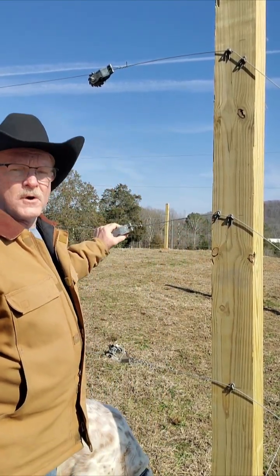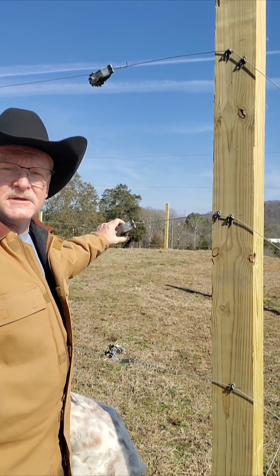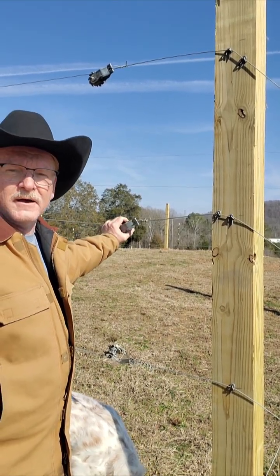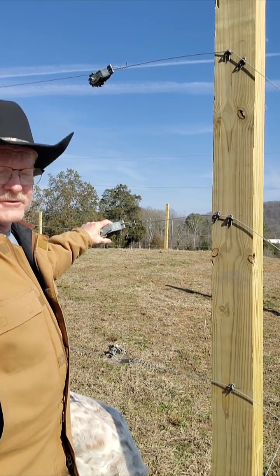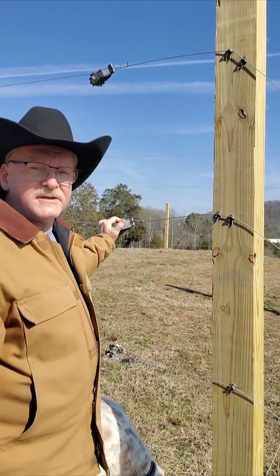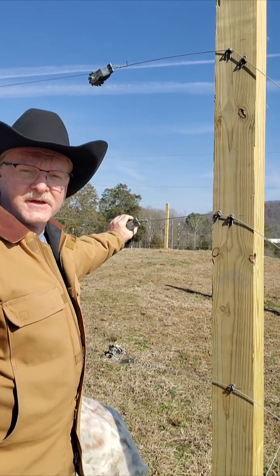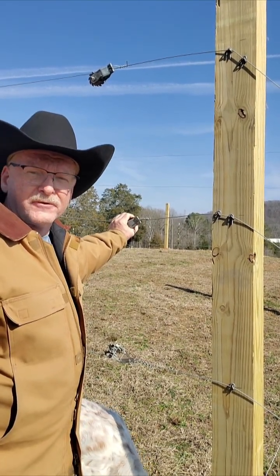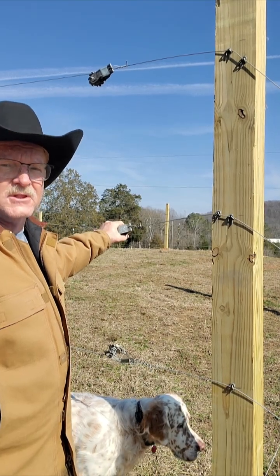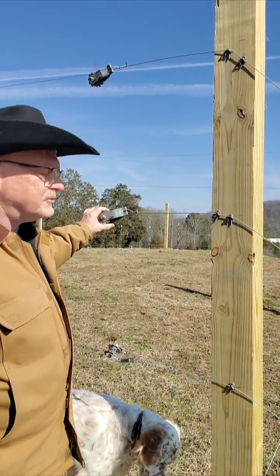The next thing for these wires, this wire itself needs to be at minimum 10 gauge wire. So the lower the gauge, the thicker the wire. A 10 gauge is a pretty strong, high tensile wire. You're not looking for the type of wire that some people use for cattle fencing that kind of stretches a little more. This puts a lot of tension on it. At the moment, these are kind of loose.